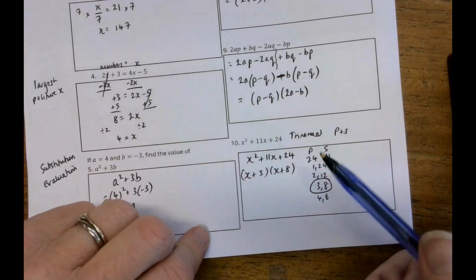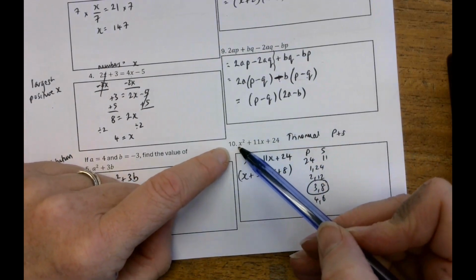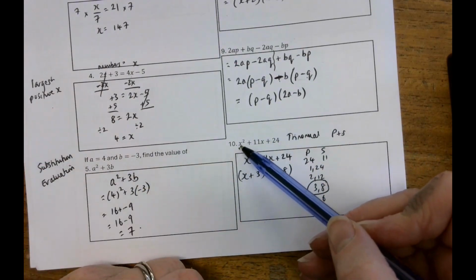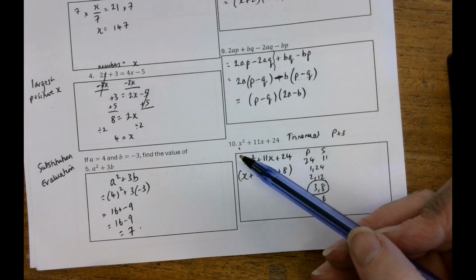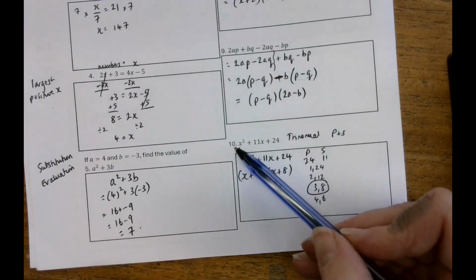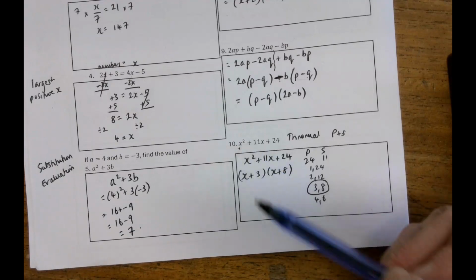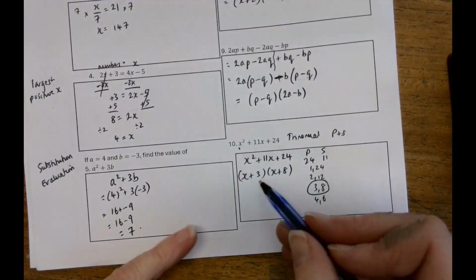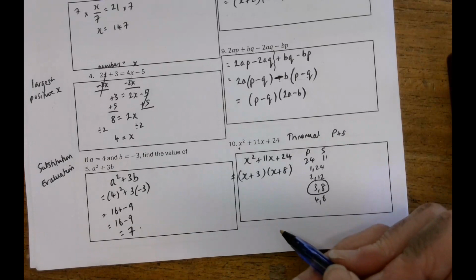And remember I said before, because this is a 1x squared, or if there's a prime number at the start like 2 or 3 or 5 or 7 or 11, I could go straight to brackets. If this number here is not a prime, then I have to work it a bit differently. Okay, x plus 3 by x plus 8, that's the factors.